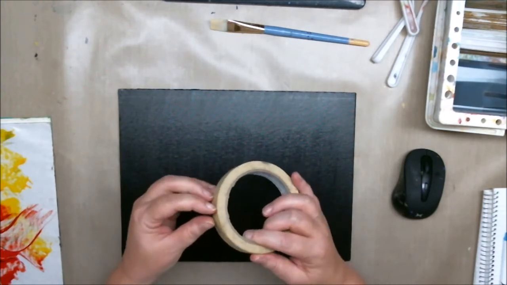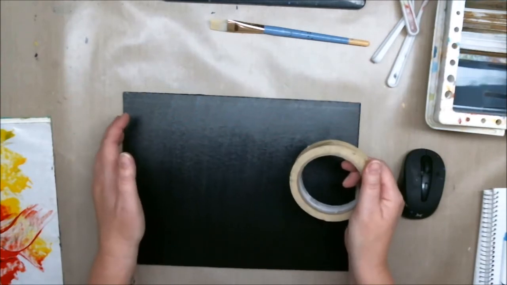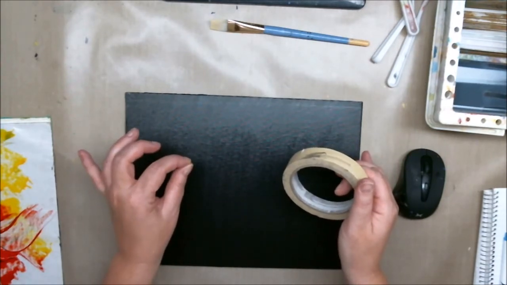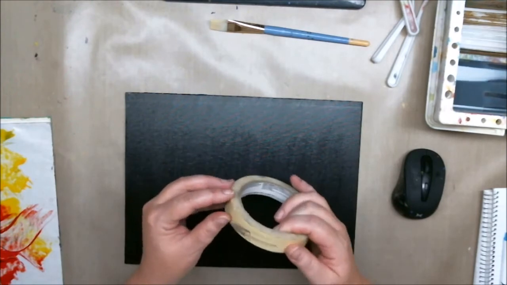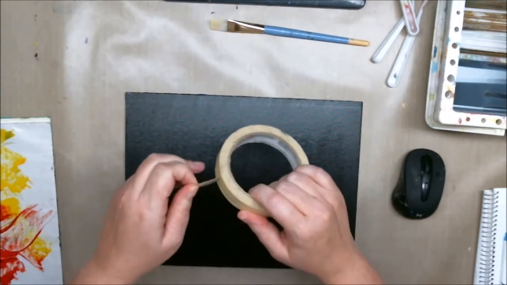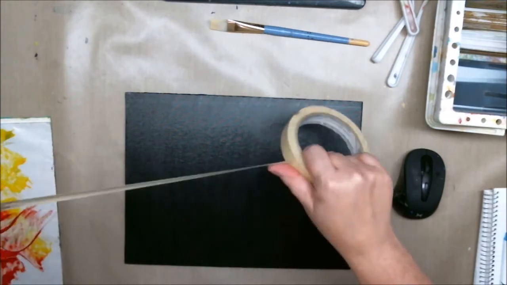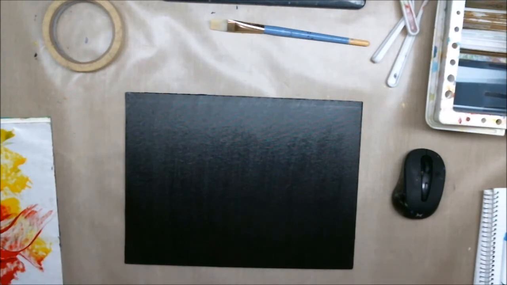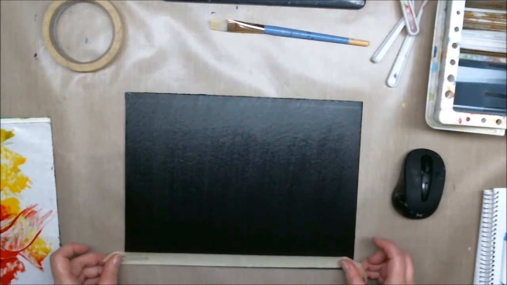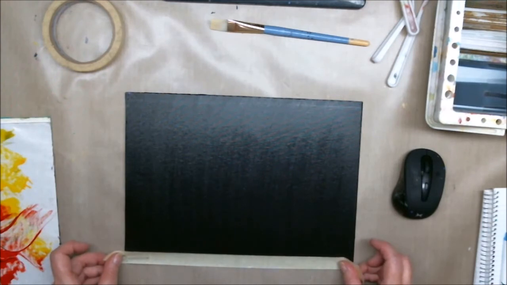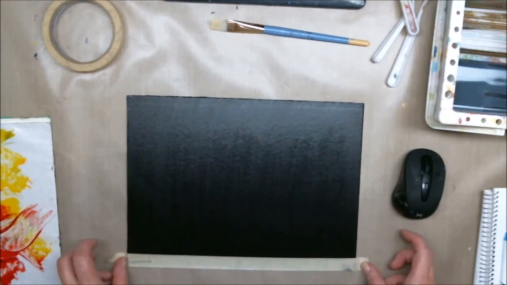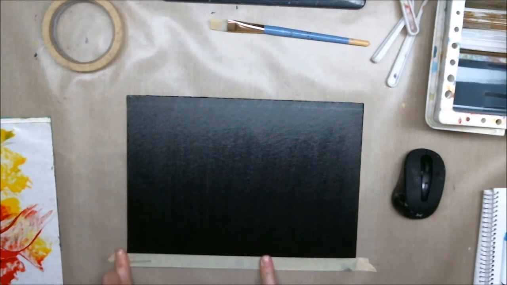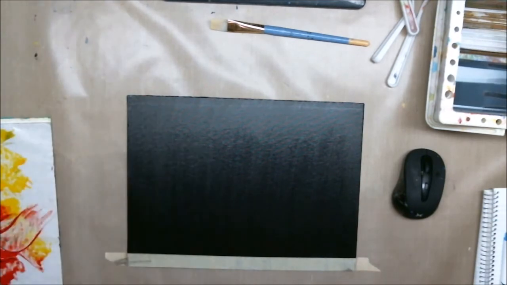So it's better for you to aggressively apply the tape, and if it pulls up a little bit of the black, it's okay because we can fix it, than not put it down firmly enough and get uncrisp lines. Now the first thing I'm going to do is create a border all the way around, and I'm just going to let it go over. It'll also hold the painting panel in place.